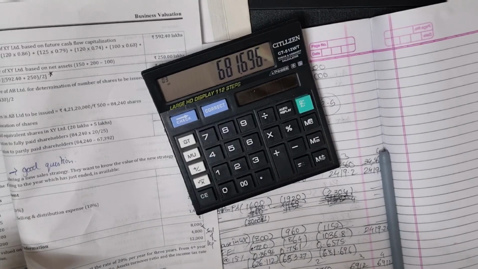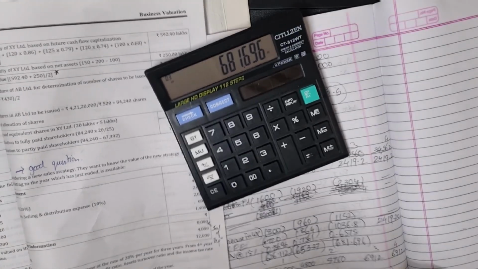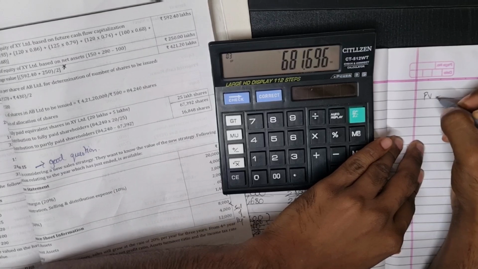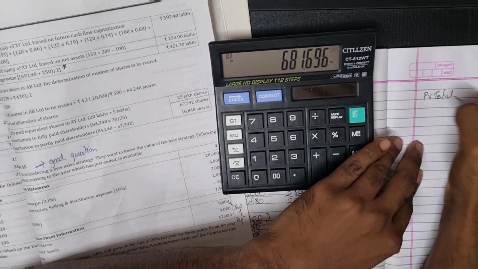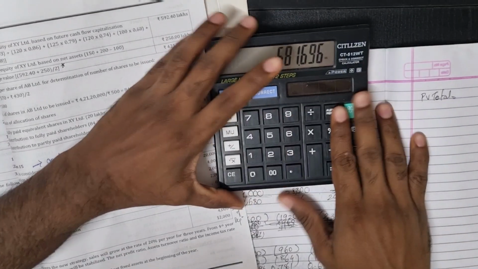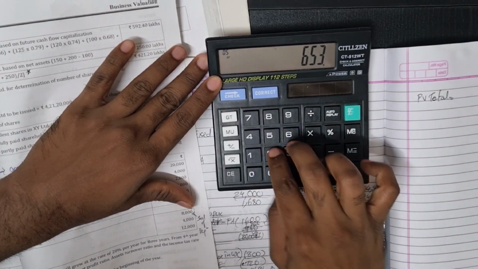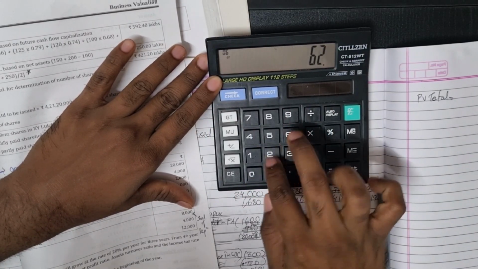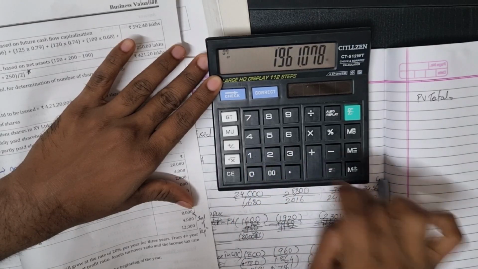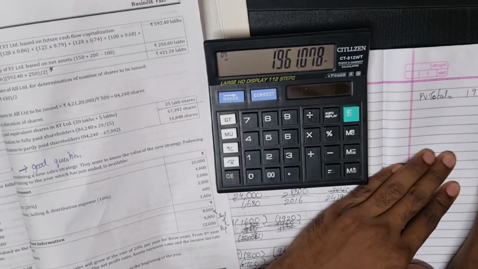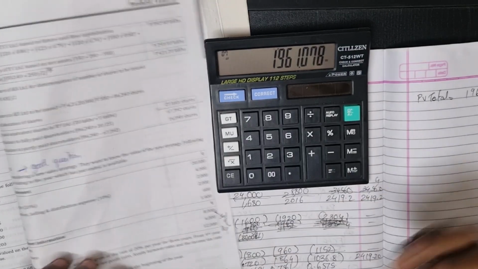And for the final year you have to take the total. Now what is the total PV for every year? For years 1 to 3 it is 1961.078.